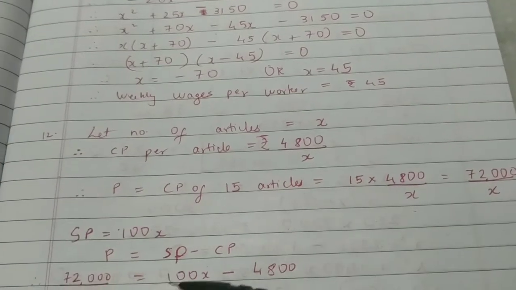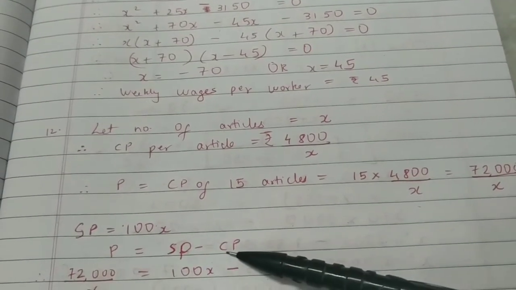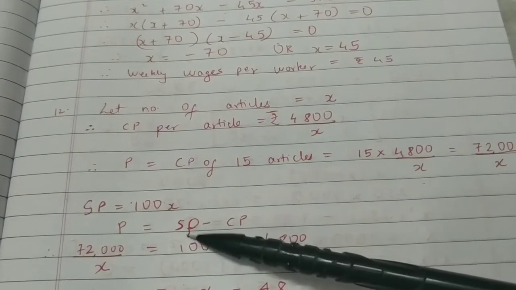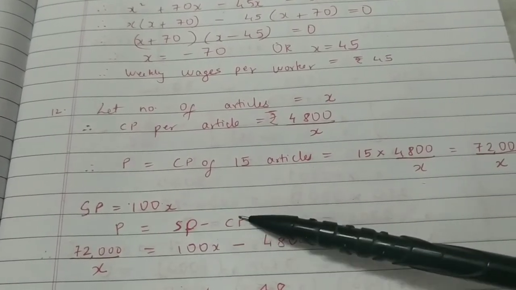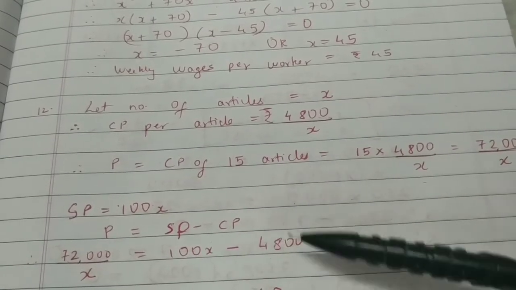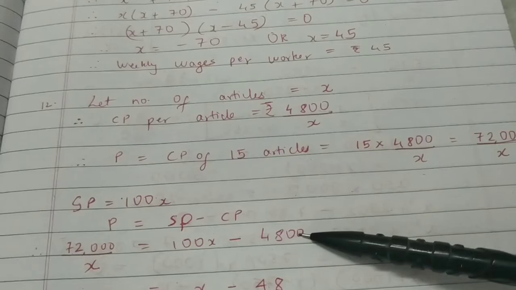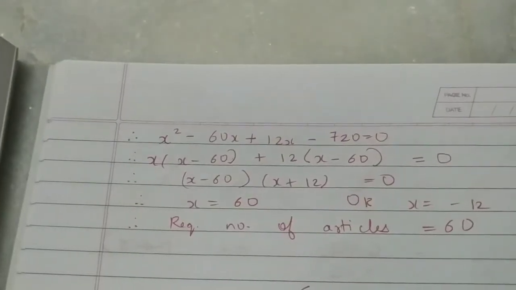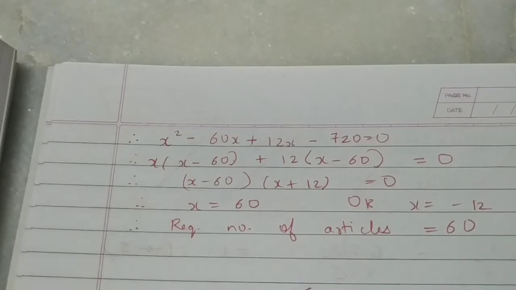But profit is equal to SP minus CP. Profit we found out in terms of X. SP we know in terms of X. And CP is given in the question. That's the total CP and SP. So CP is 4,800. So that's how you get a quadratic equation and you solve it to get the answer of the required number of articles.